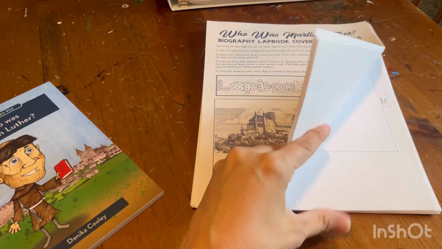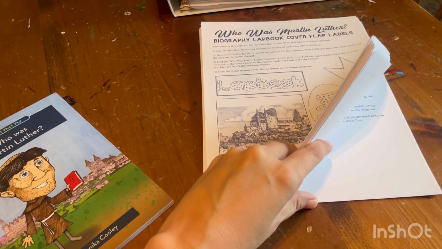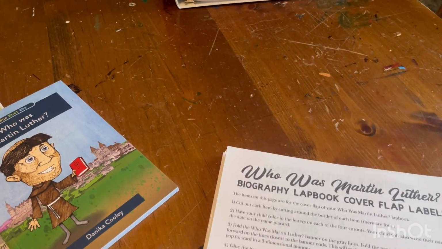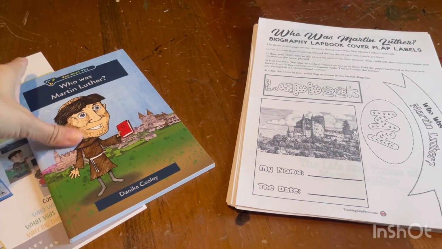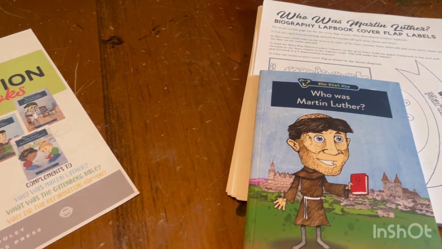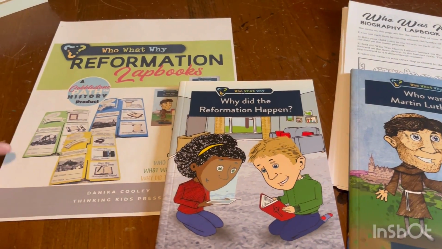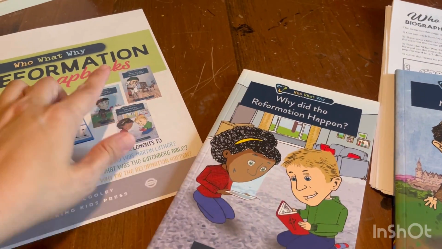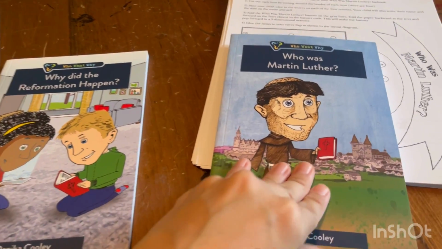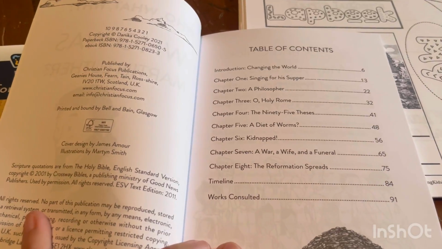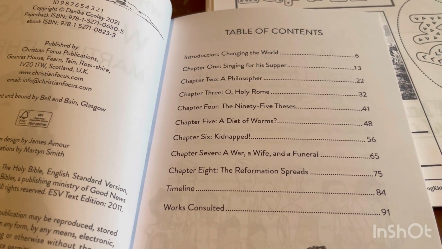So I won't show all of this to you because you can go to her website and get this for free, but this is 2 of the lap books that I have printed right here. So that's about how thick it is, and these lap books will cover both of these books, okay? But she has them for all 3, including the Gutenberg Press, okay? And so for Who Was Martin Luther, I will just show you the table of contents.